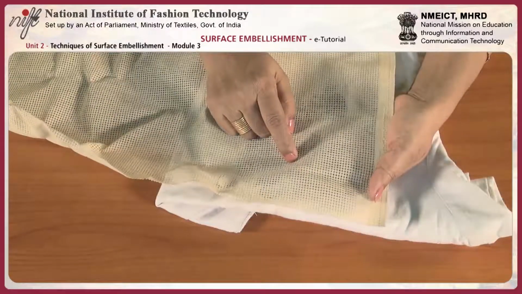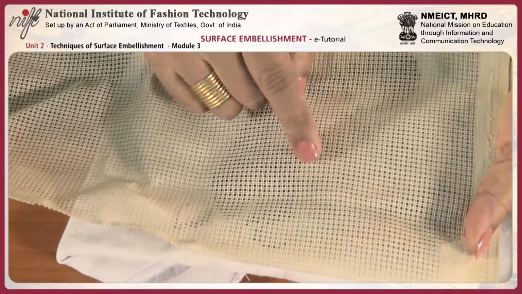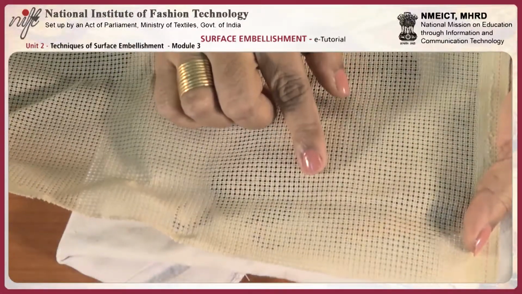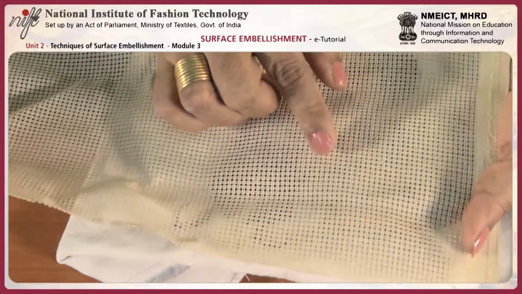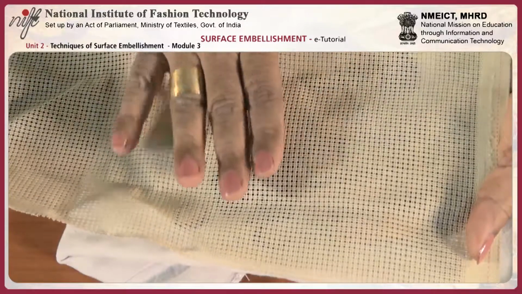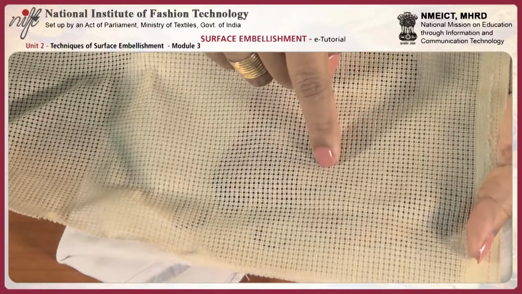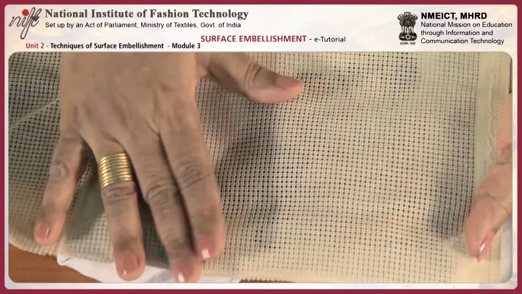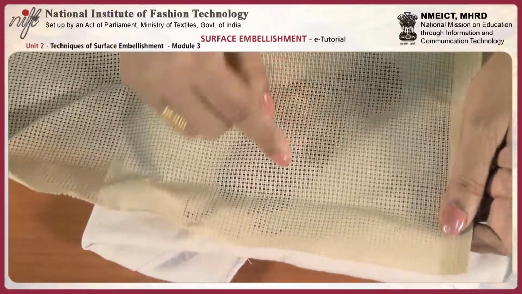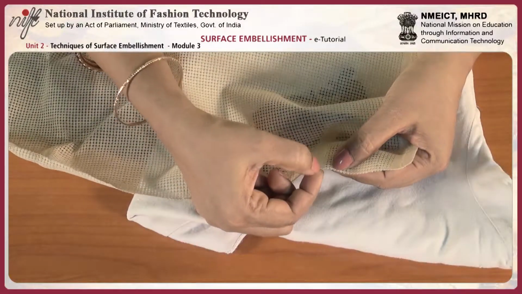Supposing you want to do the cross stitch on a plain material, not a Matti cloth, like your dress material, you just tack the canvas onto whatever fabric, the textile you are going to work on, and do the embroidery, and finally you just pull out the canvas.